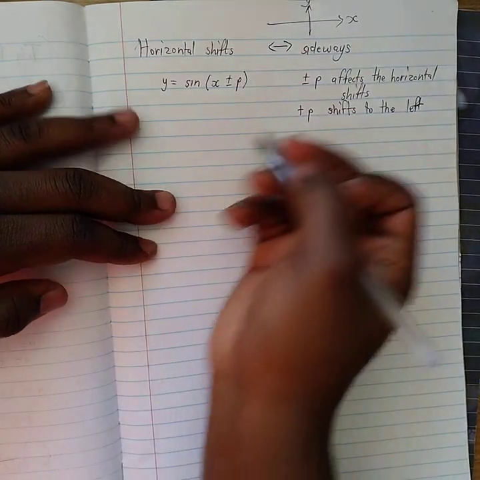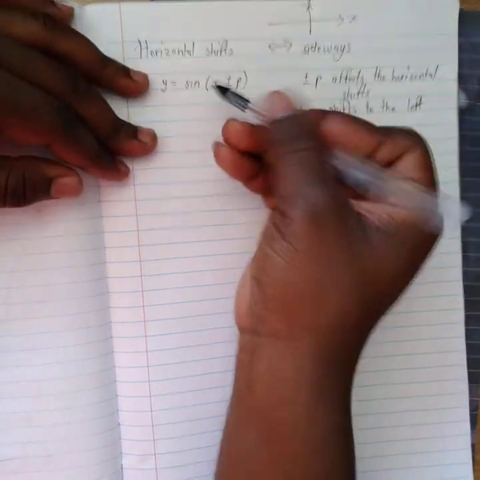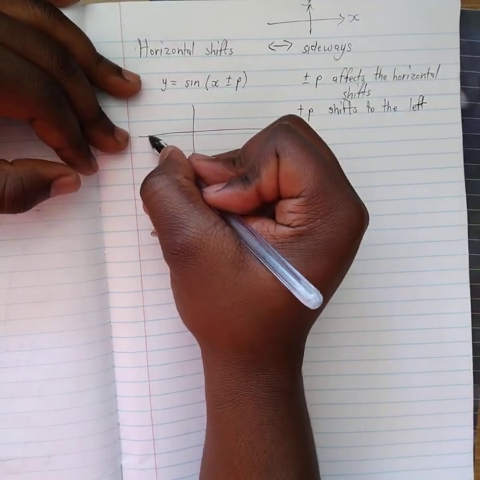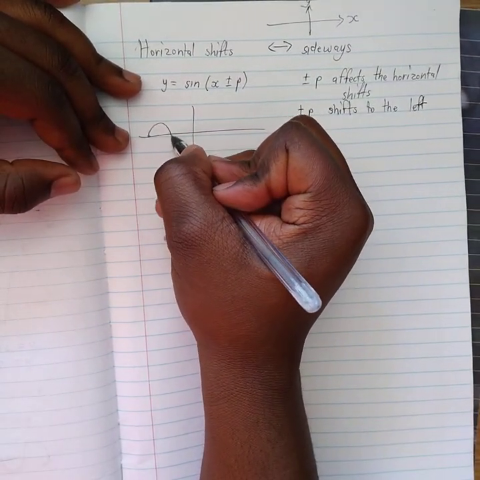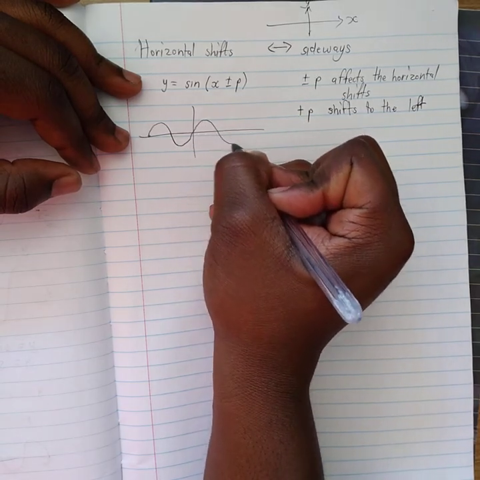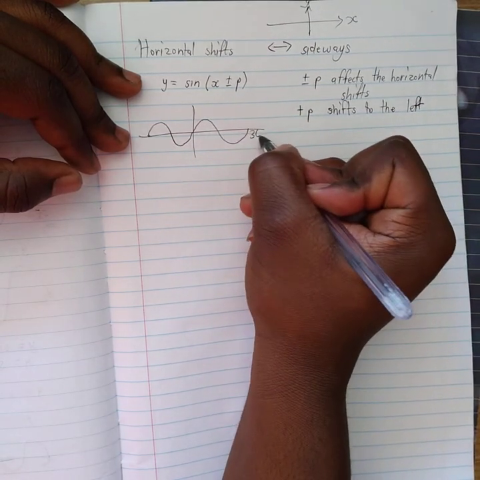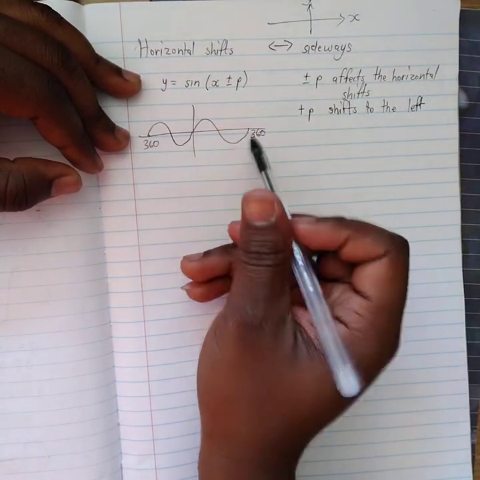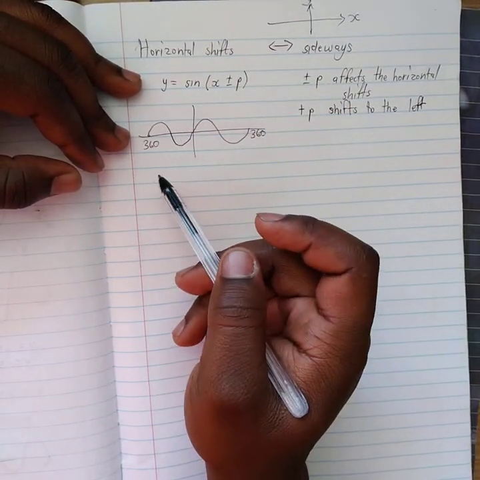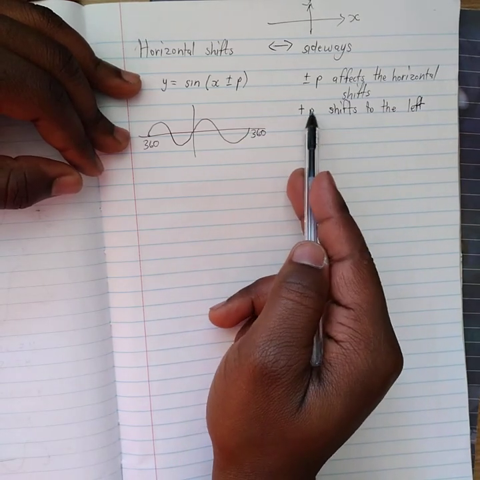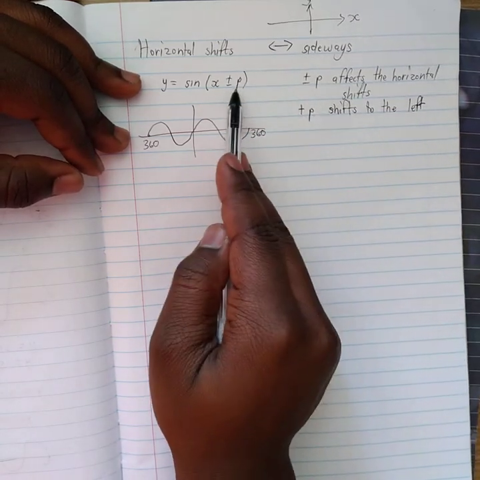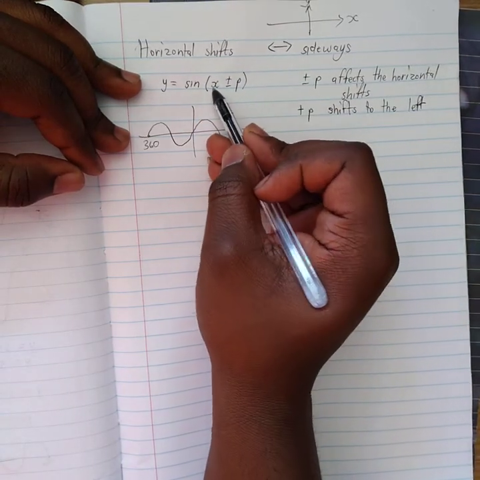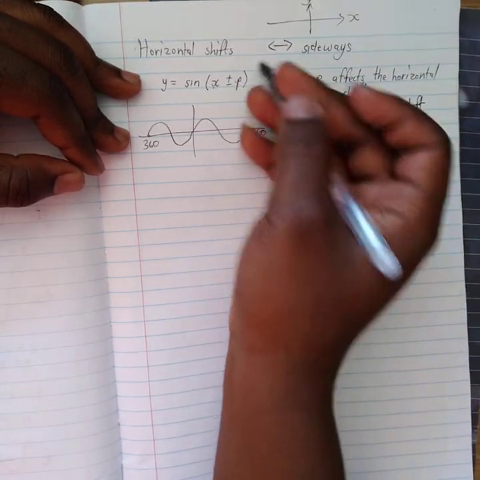So what do I mean when I say it shifts to the left? You will notice that the normal graph of sine is like this, right? We discussed this earlier. It goes to 360, and now it must shift a certain number of degrees. This has to be in degree form because this is an angle, so it has to be affected by an angle.